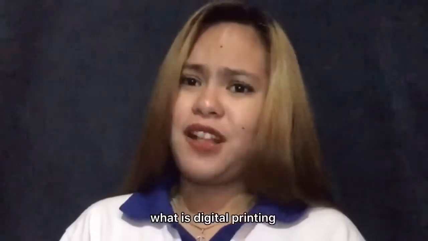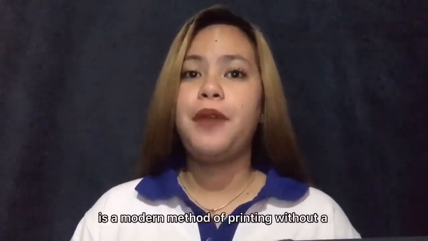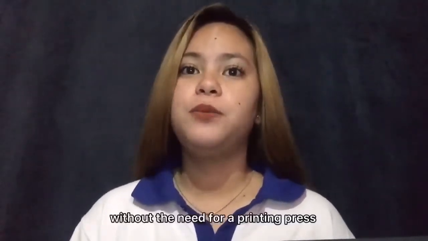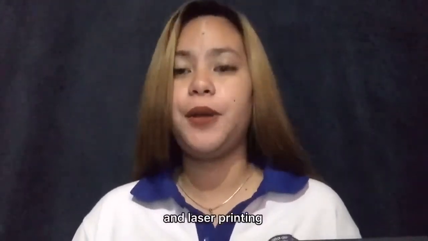The third kind of printing technology is digital printing. What is digital printing? Digital printing, a fast developing technology, is a modern method of printing without the need for a printing press or the creation of a printing plate, and it includes inkjet and laser printing.